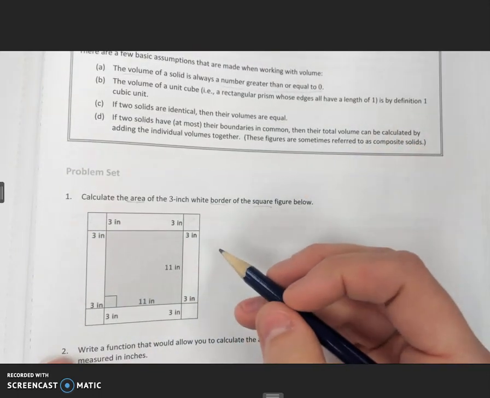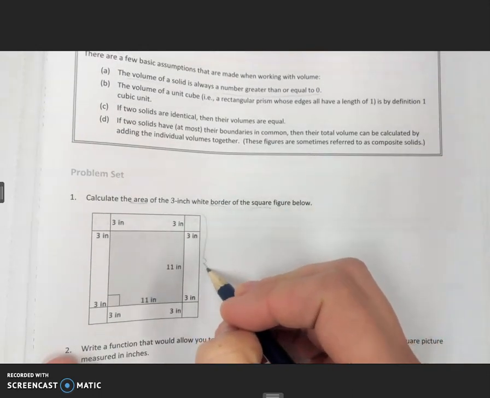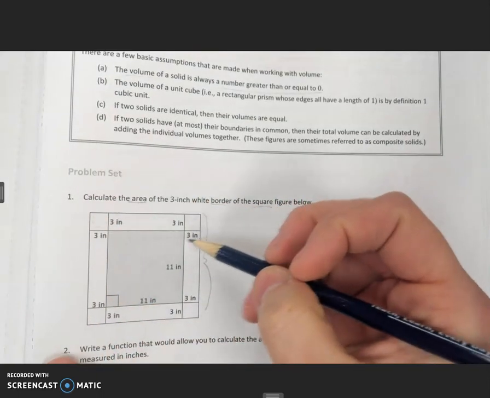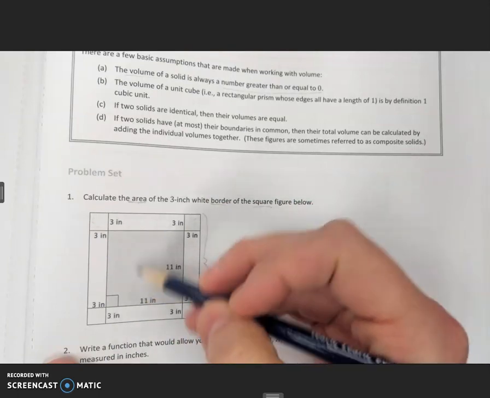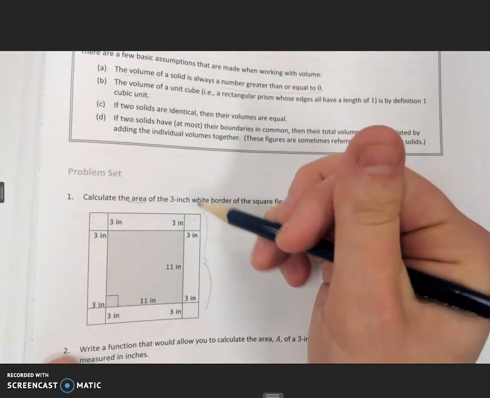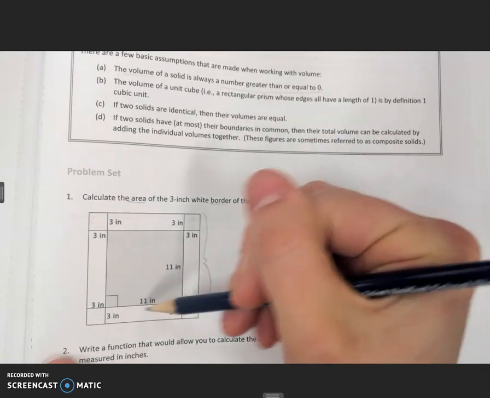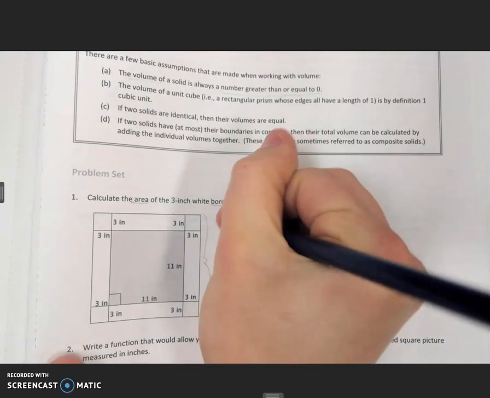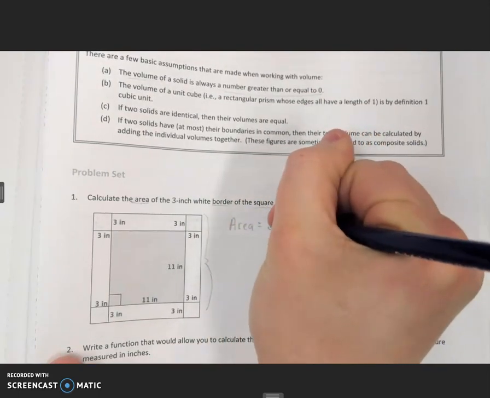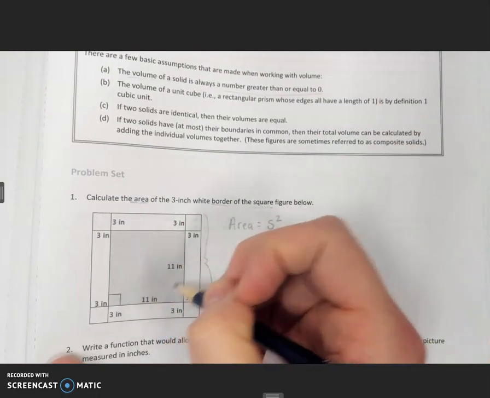So my first step is going to be to find the area of the outer square, the big one, and then I'm going to subtract the area of the smaller square. I said rectangle, I meant square, I apologize. So when I look at this, I know that the smaller square is 11 inches on each side. And to find area, the formula for area is each side squared. So it would be 11 squared to find the area of the smaller square.